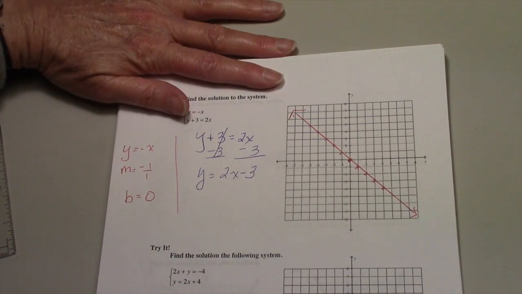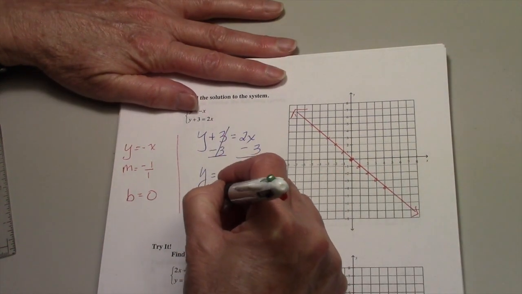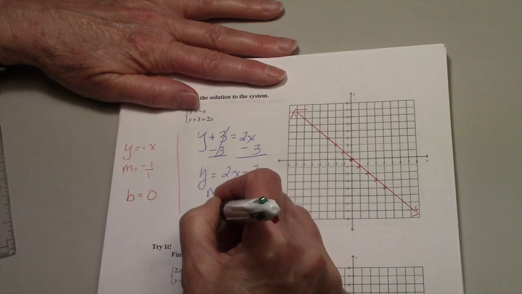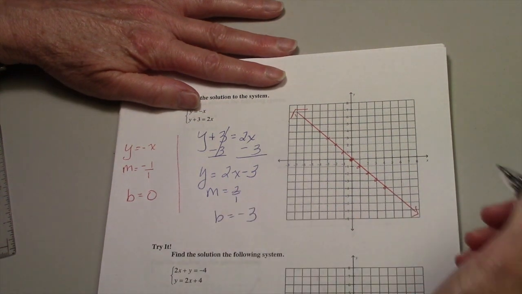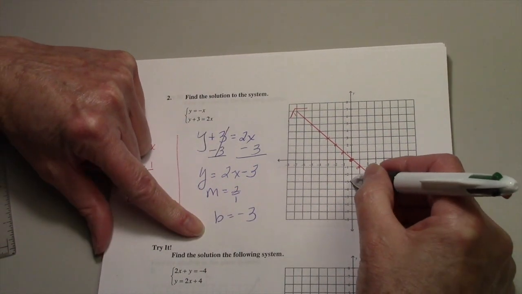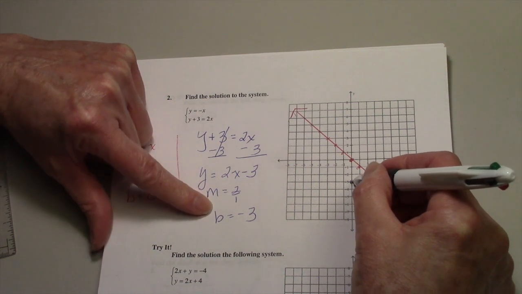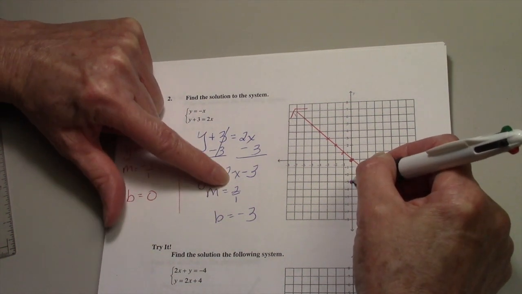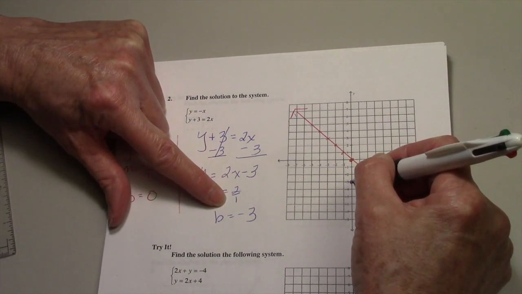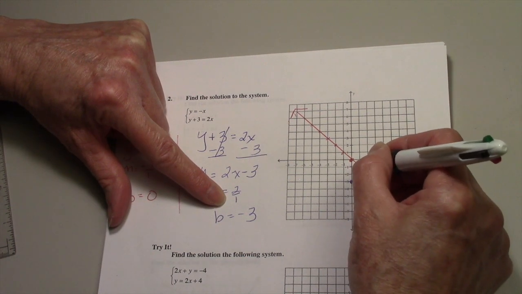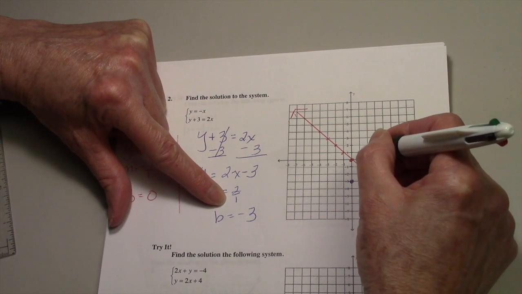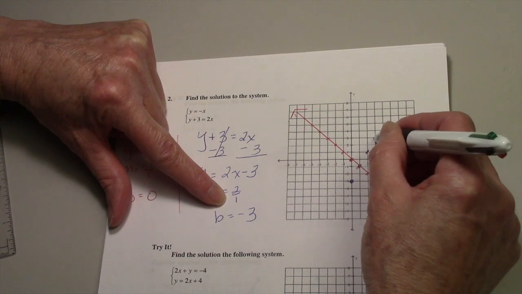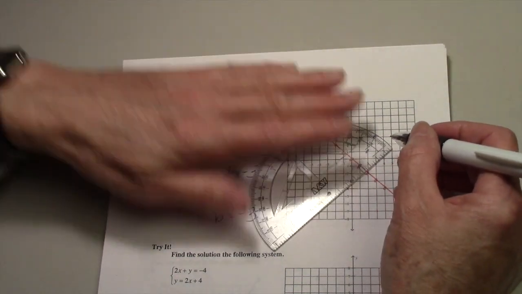Now that's a linear function. The m is 2 over 1, and the b is negative 3. So start at negative 3. Rise over run. Up 2 over 1. There it is. Up 2 over 1. Up 2 over 1. So put down my ruler.